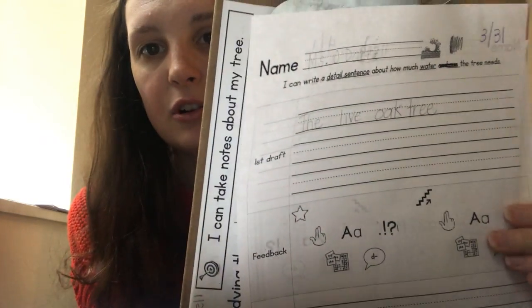So let's get started. The first word is the. That's easy. The live oak tree. I can look back on my notes and I wrote the words live oak on the top of my notes, so I can copy that. The live oak tree. The live oak tree needs, so then I'm going to sound out the word needs. Need.